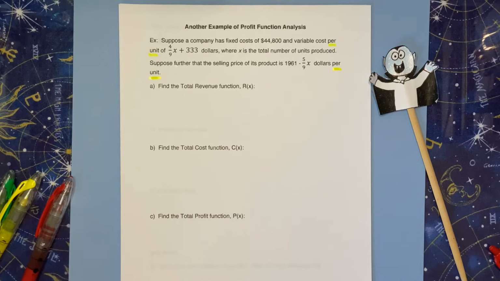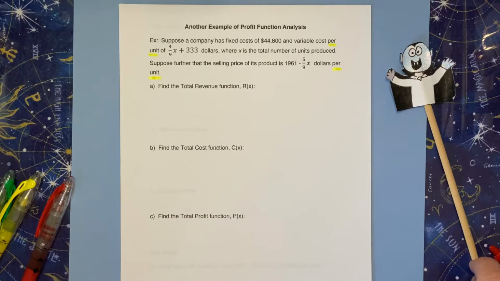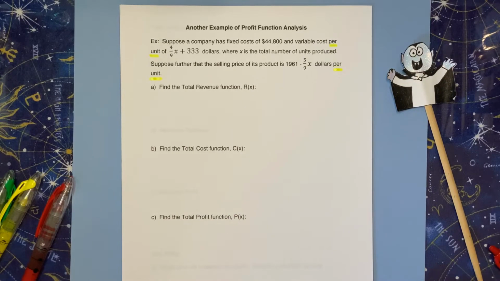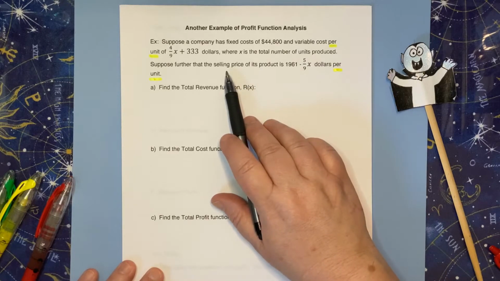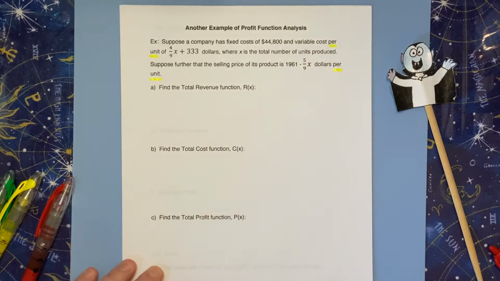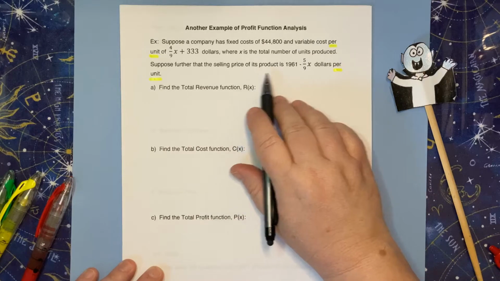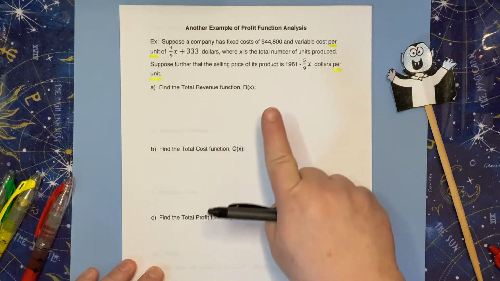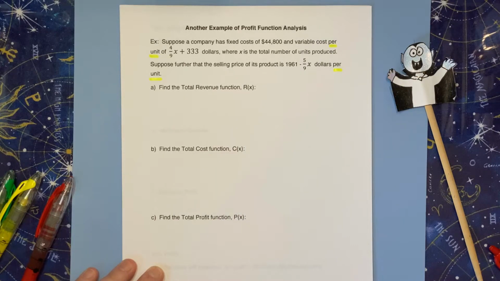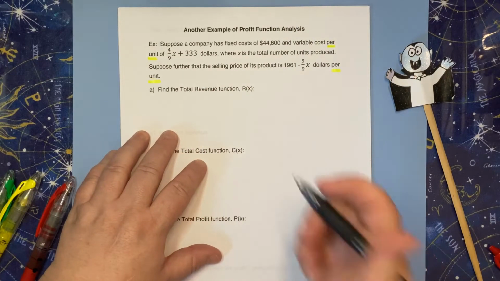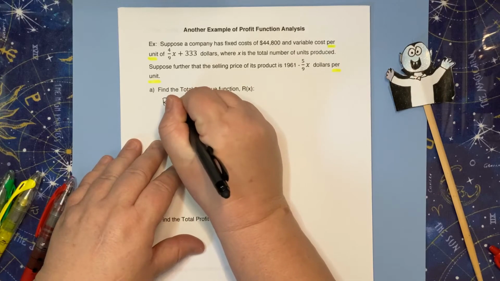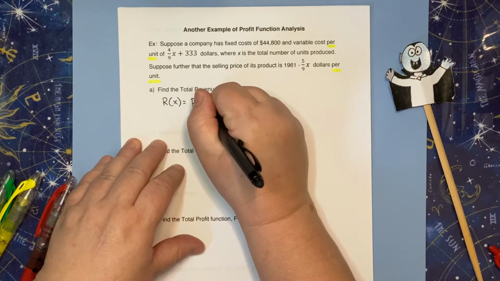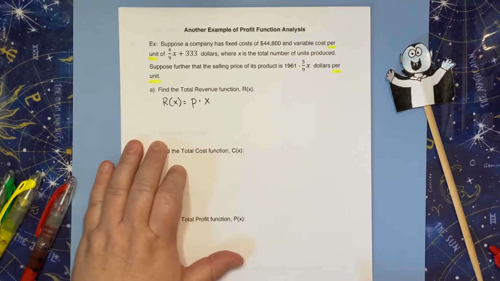So the first question is find the total revenue function R of x, or as I've been calling it, just simply the revenue function. What the book is doing, I think, in calling it total revenue is reminding you that if we're just giving the price, in order to come up with revenue, we can't just use the price because this is just how much we make off of one unit sold. We actually need to multiply by the total number of units. So you might recall back from the very beginning of this class that revenue is equal to price times x, the number of units we sell.